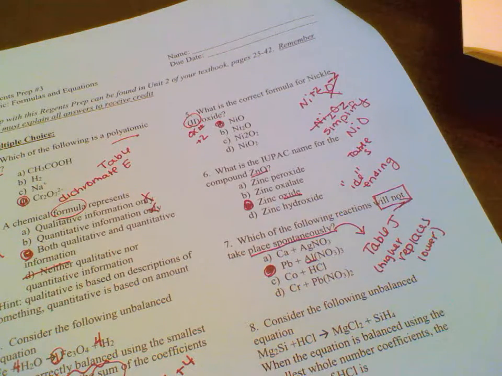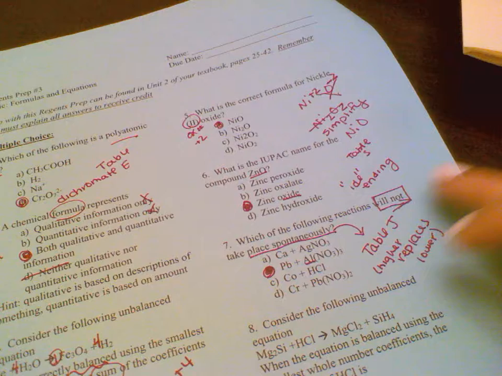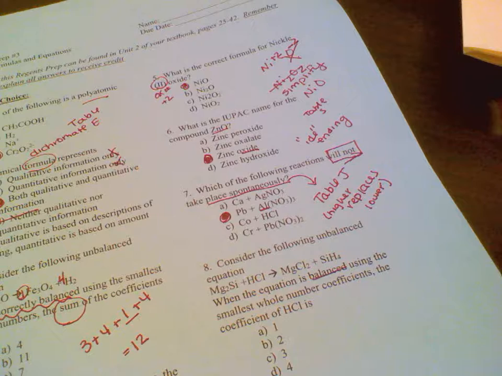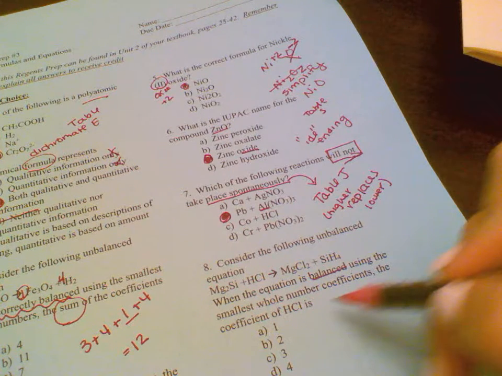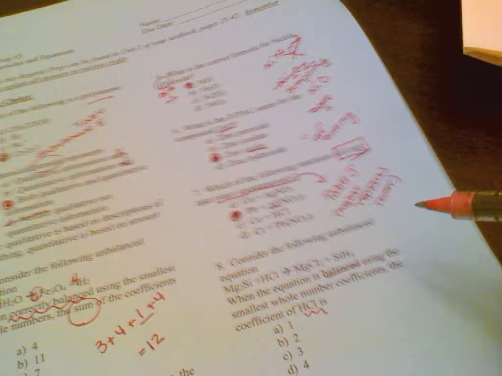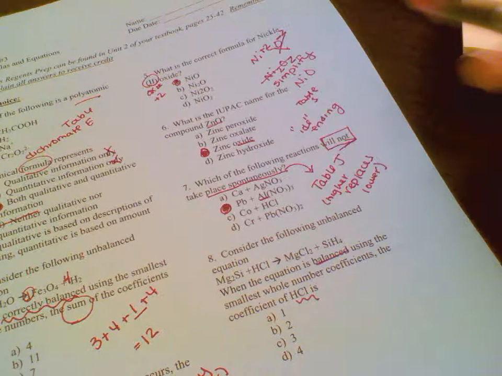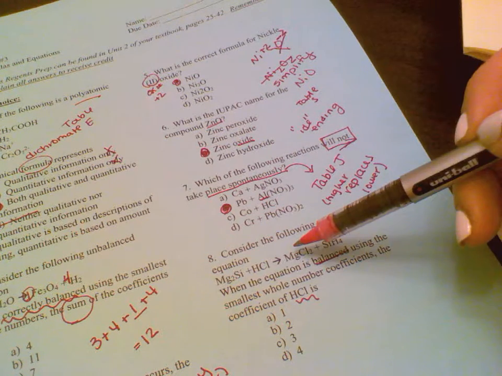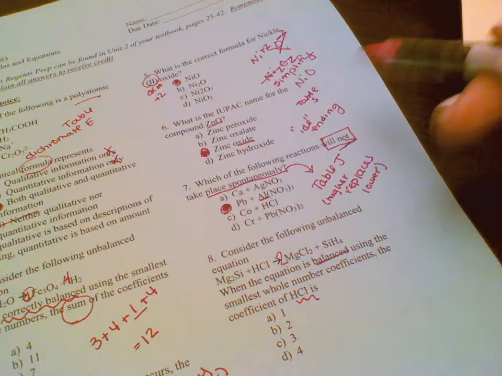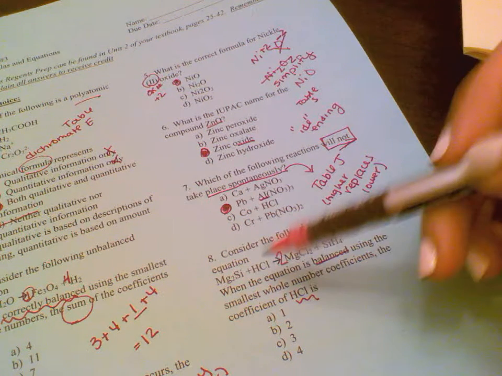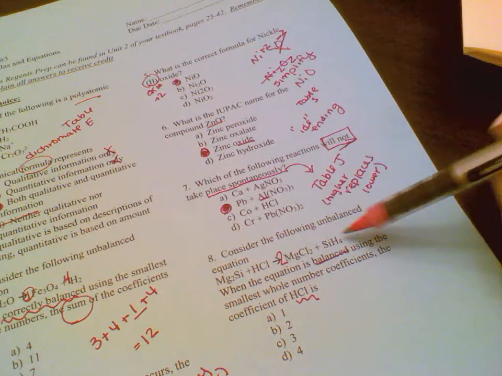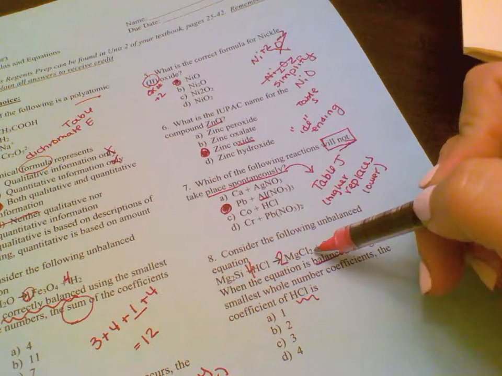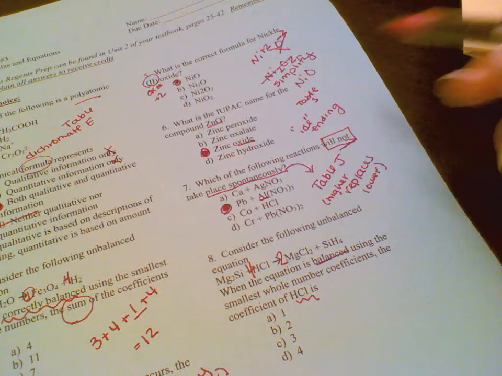Eight. Consider the following unbalanced equation. When the equation is balanced using the smallest whole number coefficients, the coefficient of HCl is. So I want to know about the HCl, but let's not focus just there. Let's balance the whole thing. So over here I see 2 Mg's, but here I have 1. So I'm going to put a 2 right here. I have 1 Si, I have 1 Si. I have 1 H. Over here I have 4 H's. And that would give me 4 Cl's, and I have 4 Cl's. So they're asking about the HCl. So I wrote a 4 in front of it. So D.